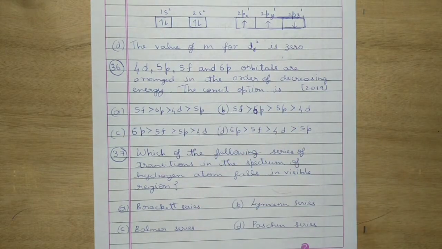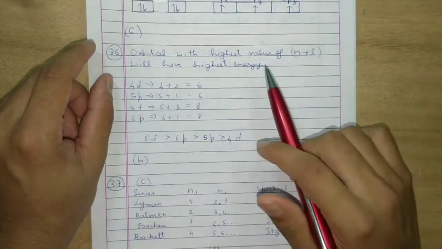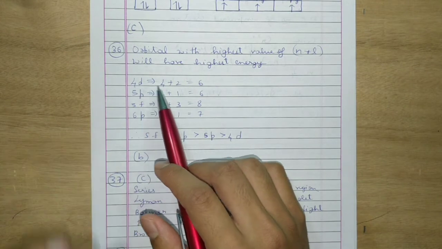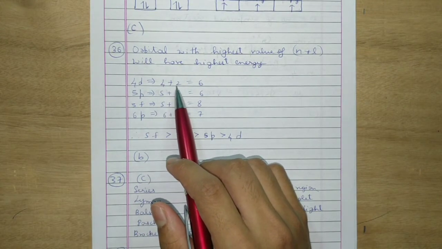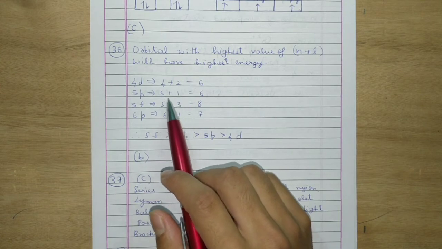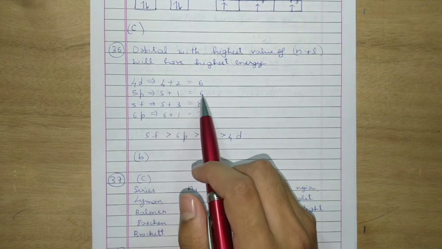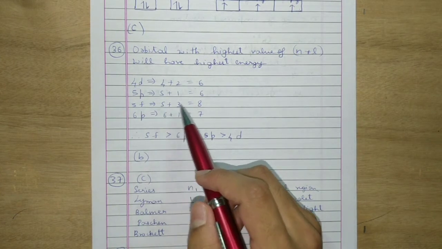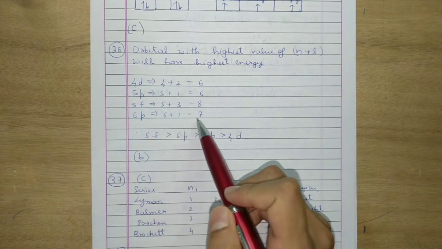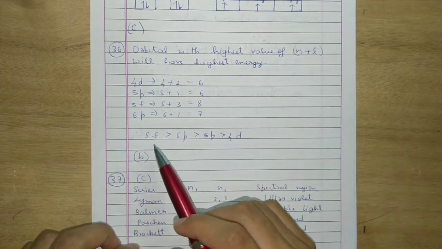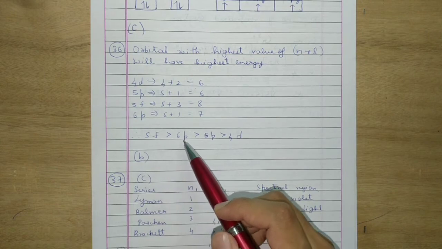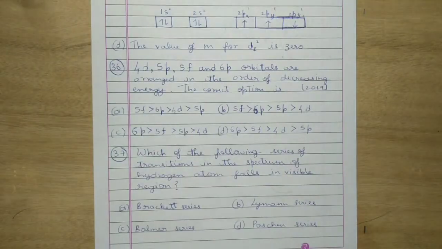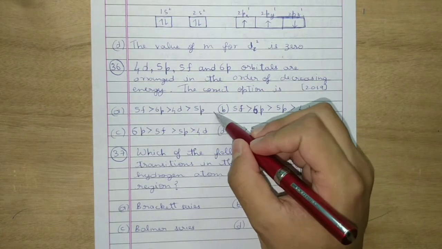The correct option is: orbital with highest value of n plus L will have highest energy. So for 4d orbital, 4 plus 2, 4 is n and d is 2, we get 6. For 5p, 5 plus 1, where 5 is n and 1 is L, which gives 6. For 5f orbital, we have 5 plus 3, where 3 is L, n is 5, we get 8. 6p, 6 plus 1, 7. So 5f has greater energy than 6p, it has greater energy than 5p, and it has greater energy than 4d. So 36 is option B.